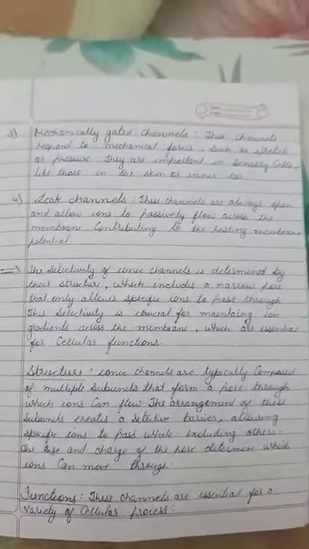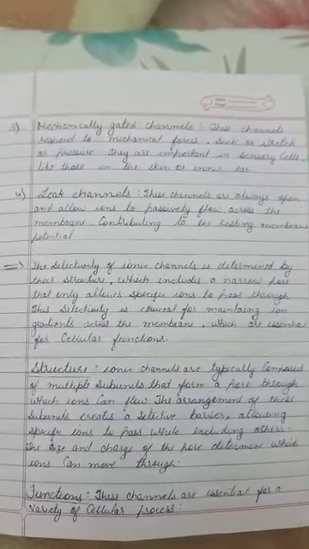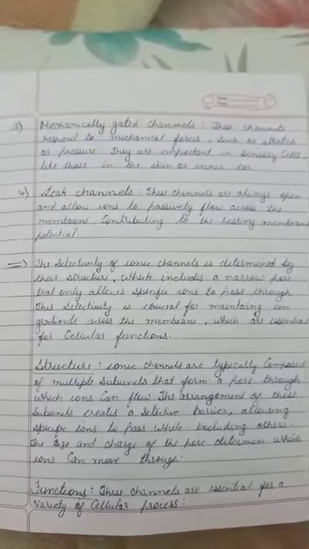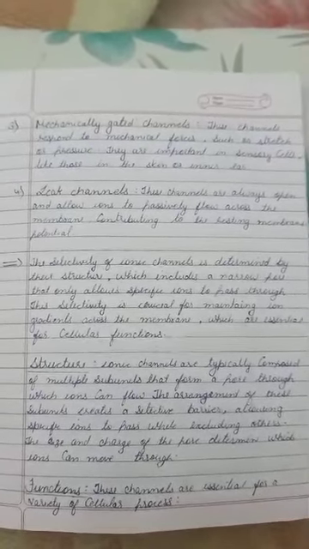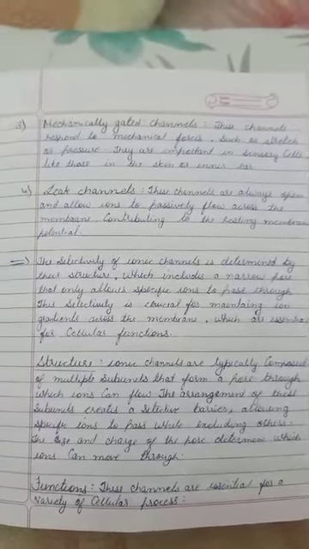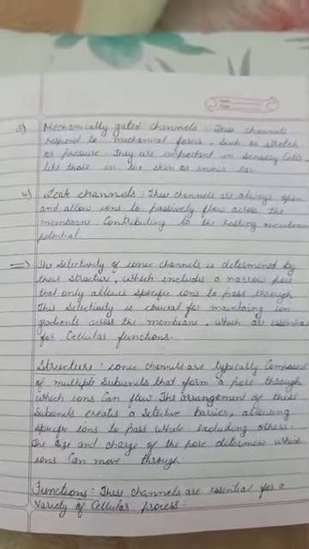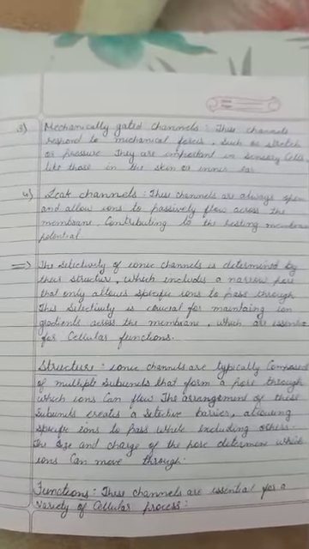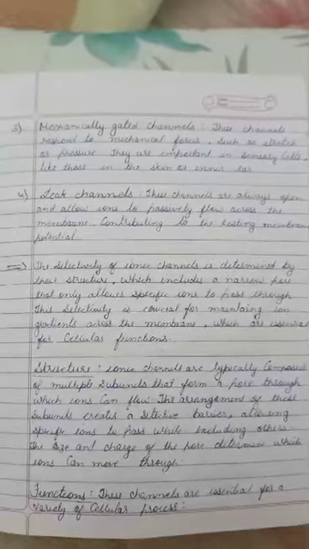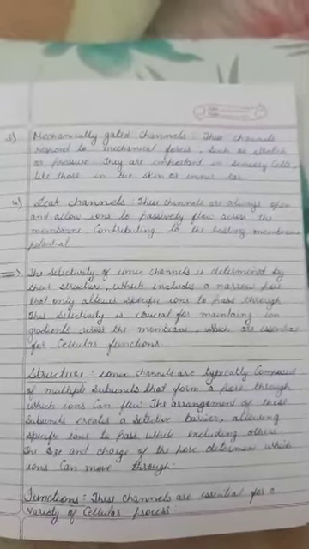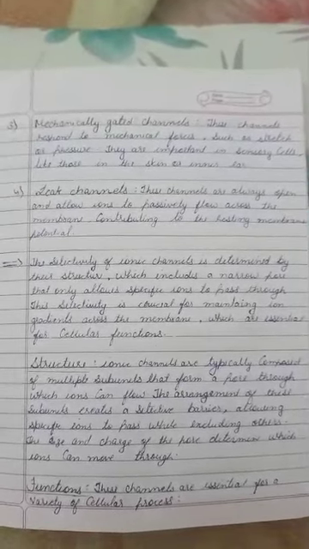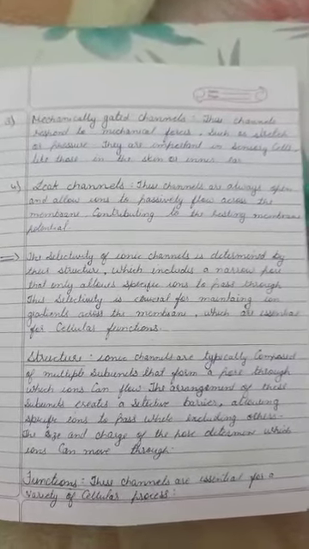The selectivity of ionic channels is determined by their structure, which includes narrow pores that only allow specific ions to pass through. This selectivity is crucial for maintaining ion gradients across the membrane, which are essential for cellular functions like structure. First one is structure.